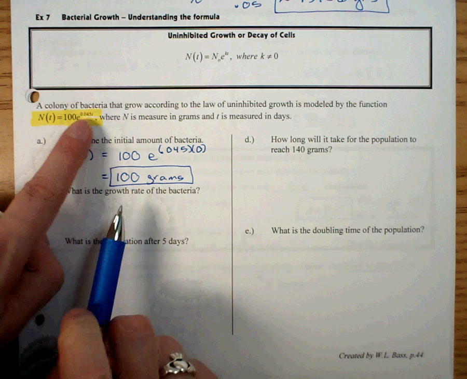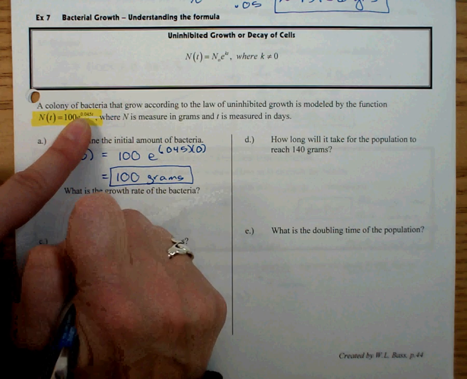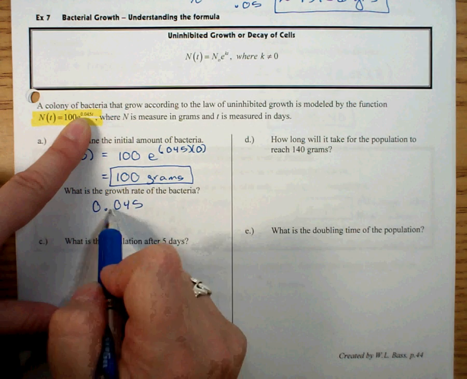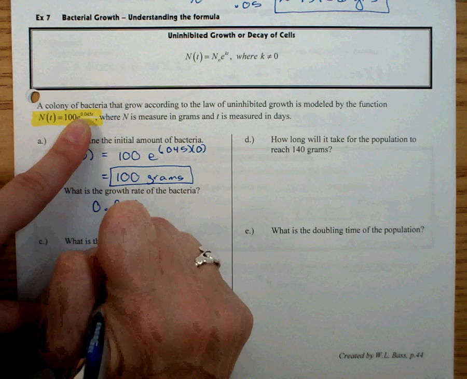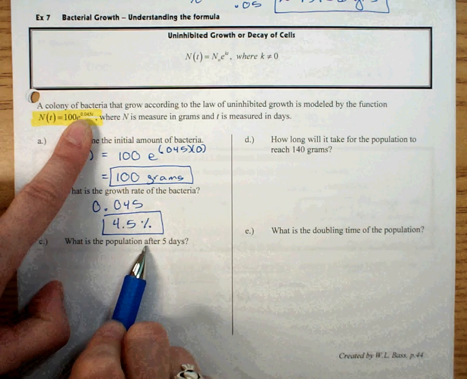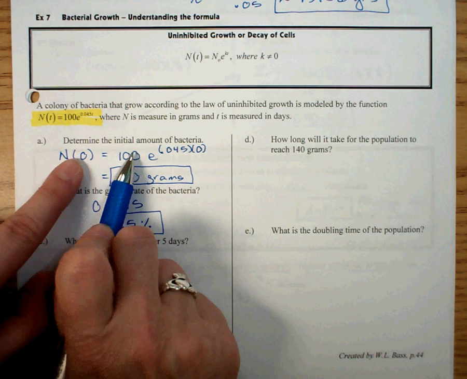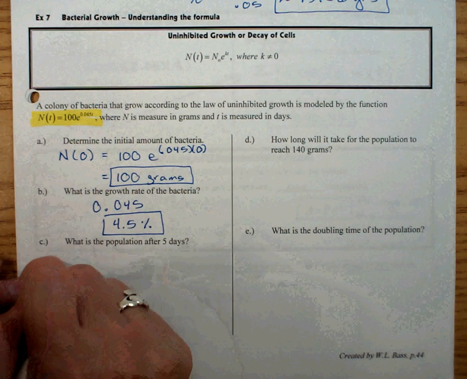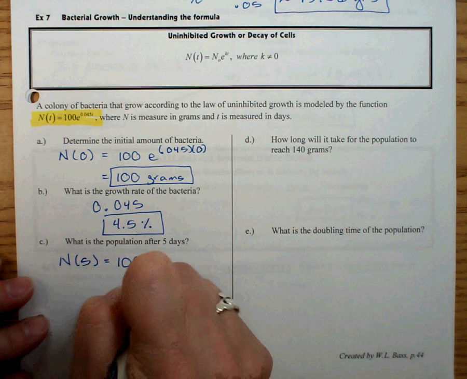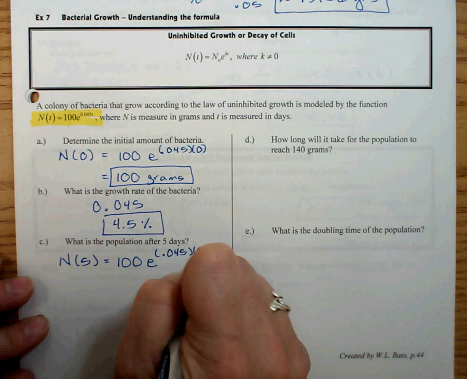My growth rate, we understand, is simply going to be taken from that exponent. So I have this 0.045. I can convert that to a nice percent by moving my decimal point. In other words, 4.5%. My population after 5 days is really no different than what it was asked in the beginning, was my population at time 0, so I'm looking for N of 5. 100 e to the 0.045 times 5 days.